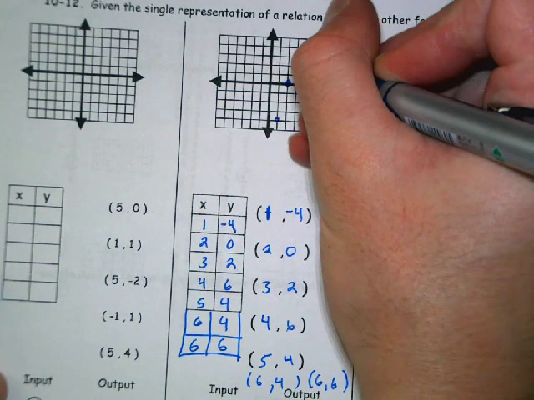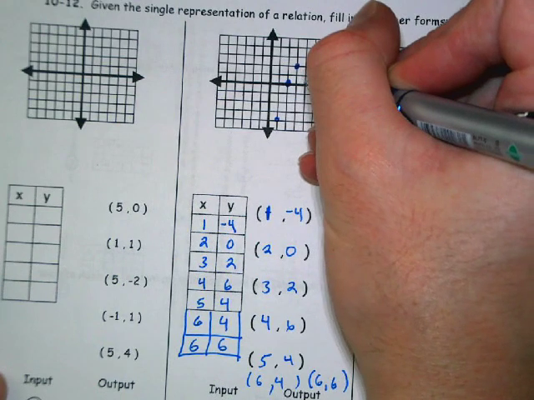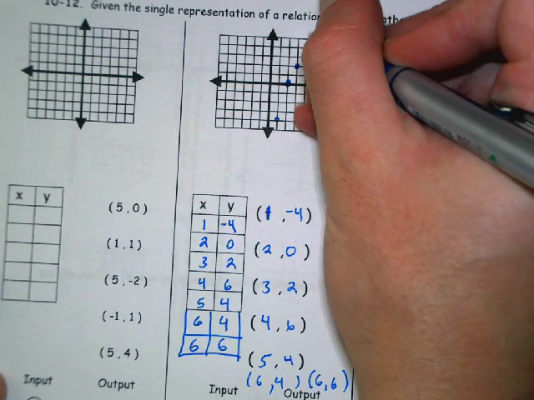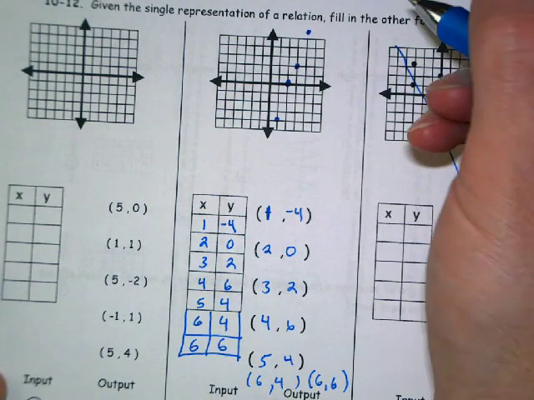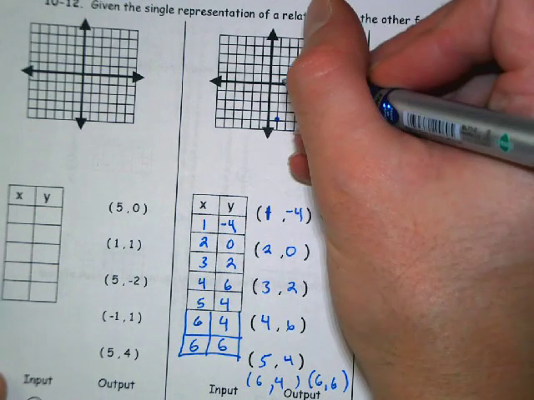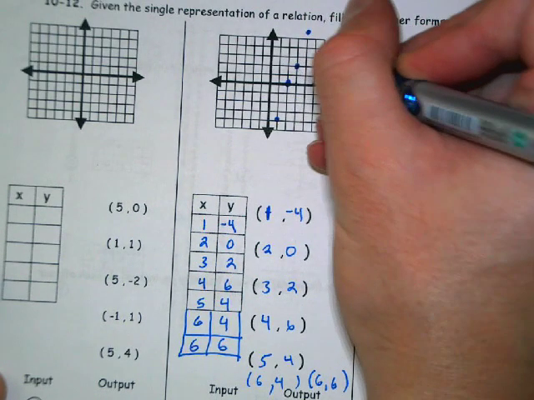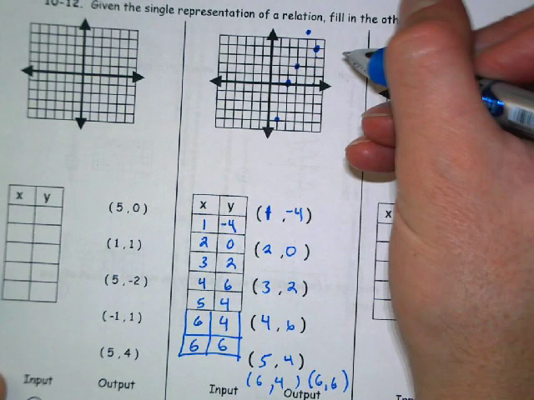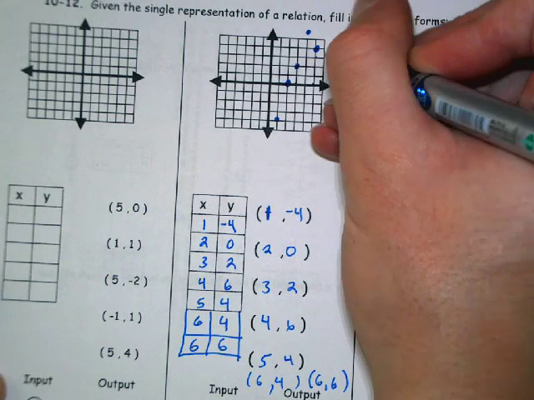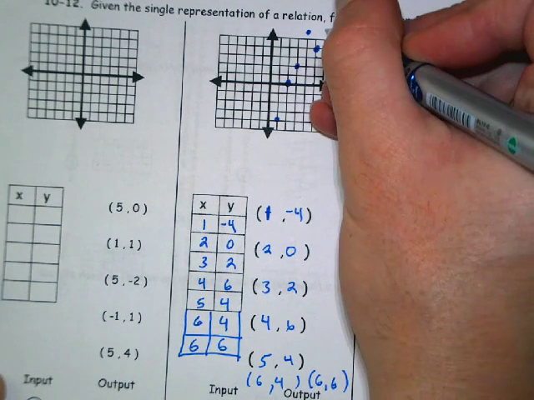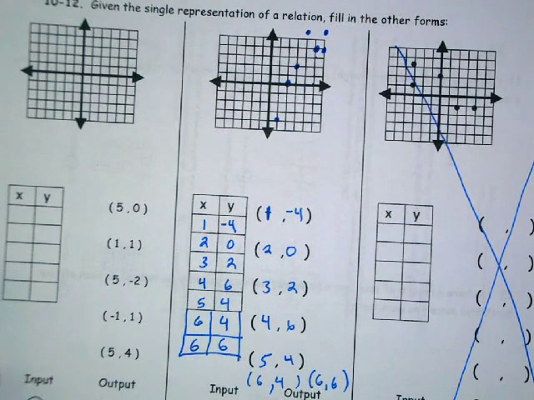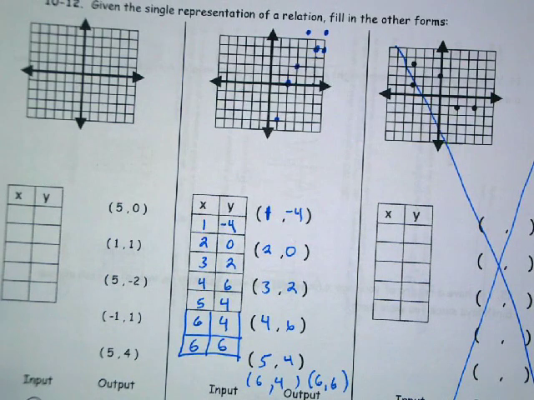So you got the point 1, -4, 2, 0, 3, 2, 4, 6, which is just off the graph up at the top. 5, 4, 1, 2, 3, 4, 5, 1, 2, 3, 4. 6, 4, and then 6, 6. So you're just putting the points on the graph.